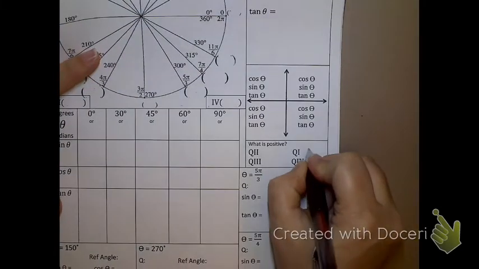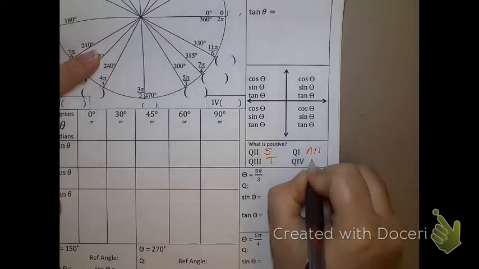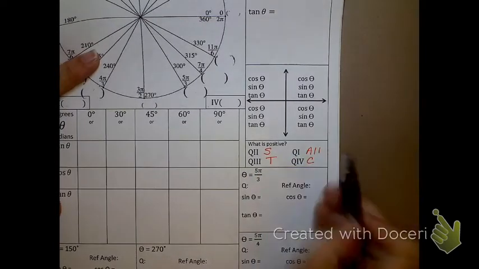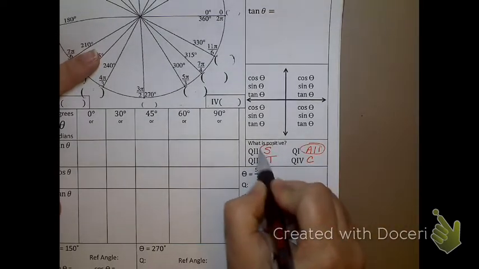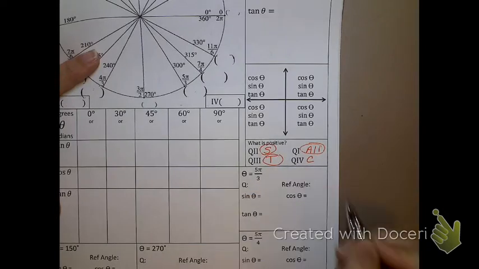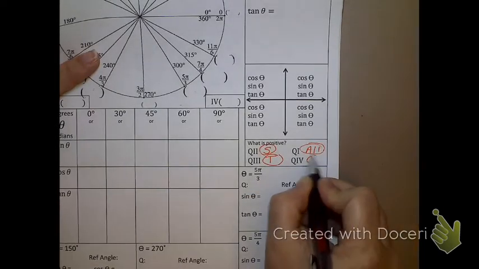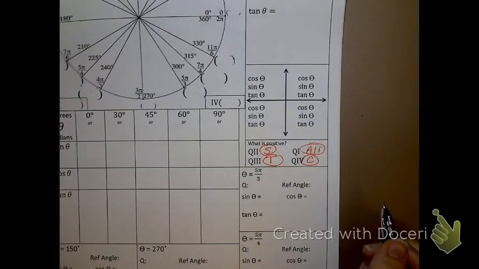And of course, I don't have it filled out on this one because I took the notes on a different one. But all students talk crap or take calculus. So everything is positive in quadrant 1. Only sine is positive in quadrant 2. Only tangent is positive in quadrant 3. And only cosine is positive in quadrant 4. Meaning everything else is negative. Okay?